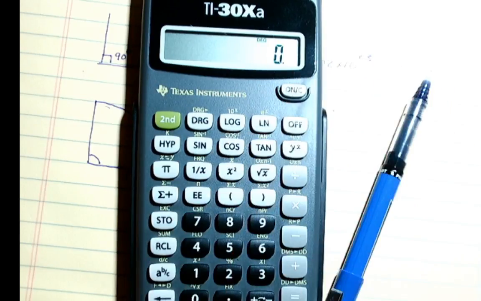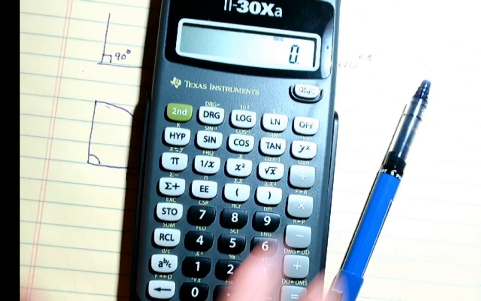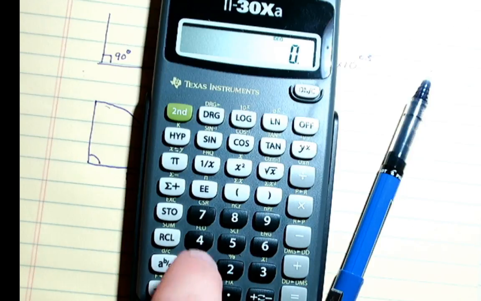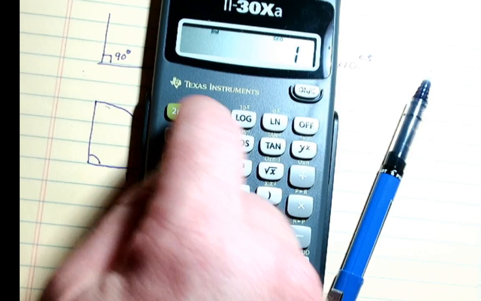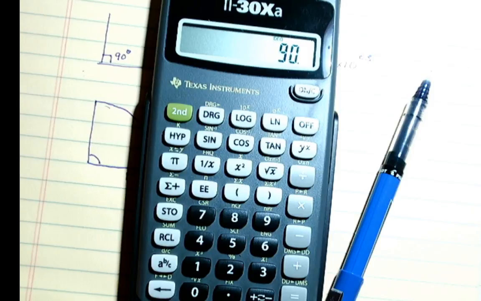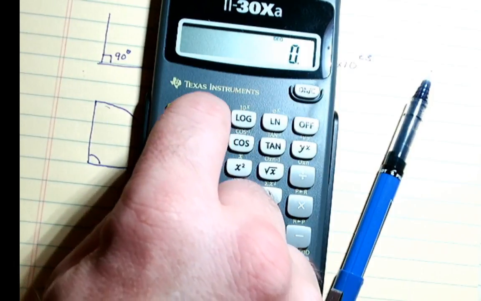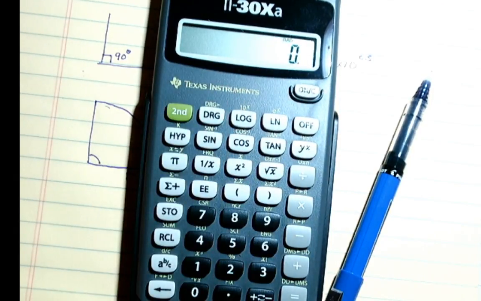Right now we're in degrees mode. So if I say, well, remember the sine of 90 degrees is 1, so if I say, what's the inverse sine of 1, I'll get 90 degrees, as we'd expect. But if I push this DRG button, it now shows rad up there for radians.